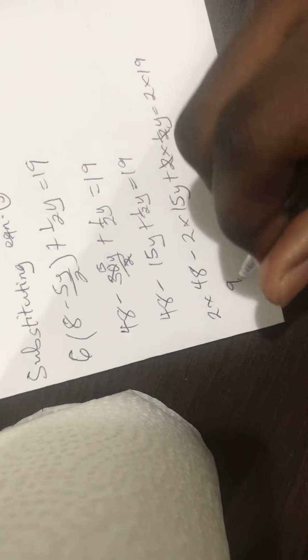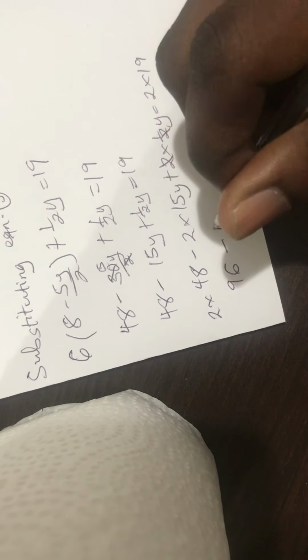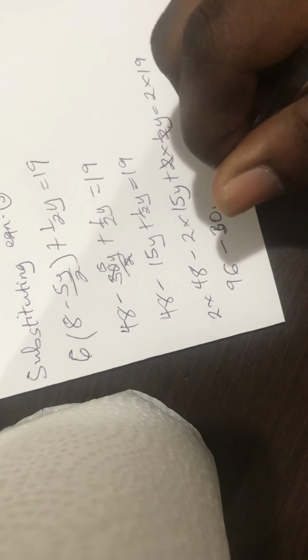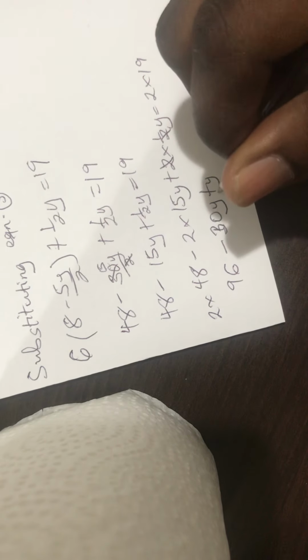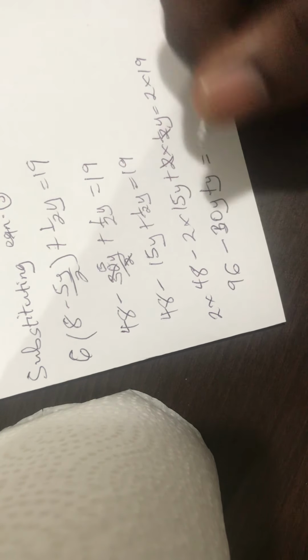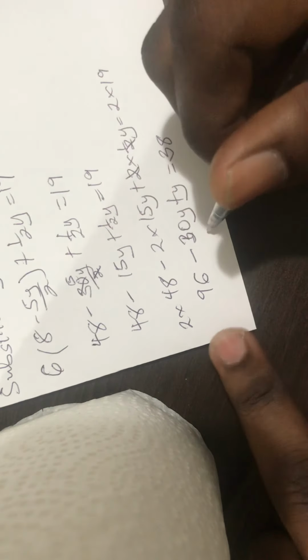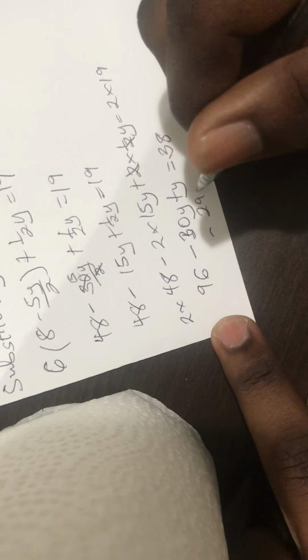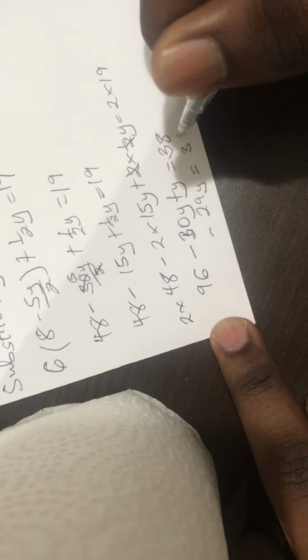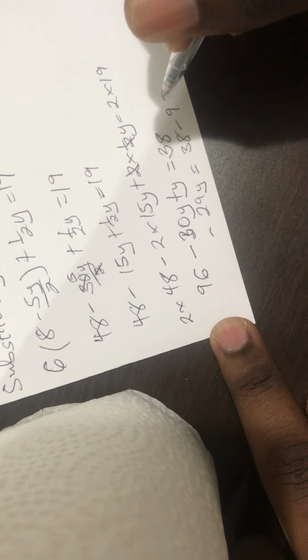Now you can cancel this. Now we have 96 minus 30y plus y is equal to 38. Now we have minus 29y is equal to 38 minus 96. Now let's come and solve it.